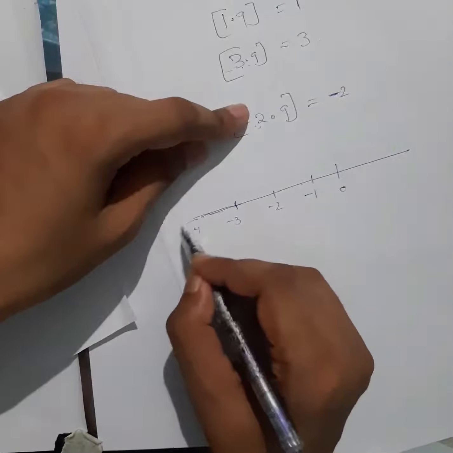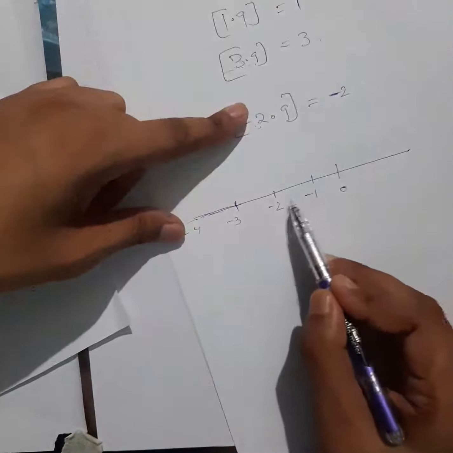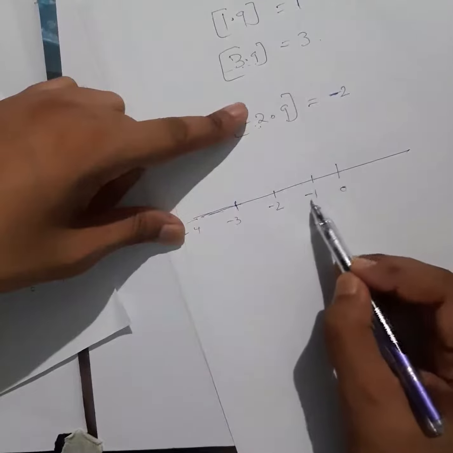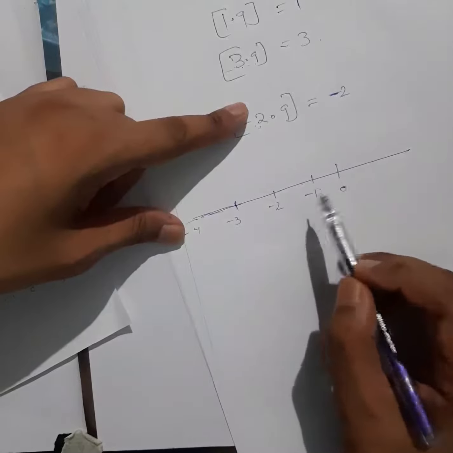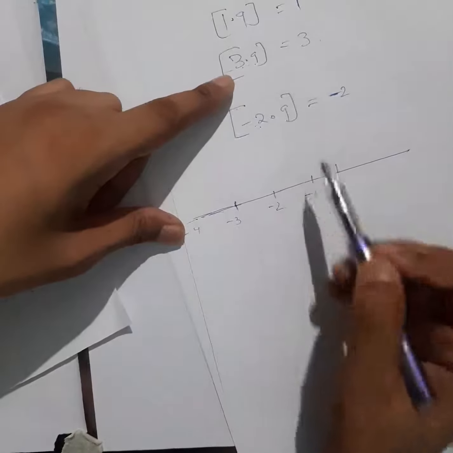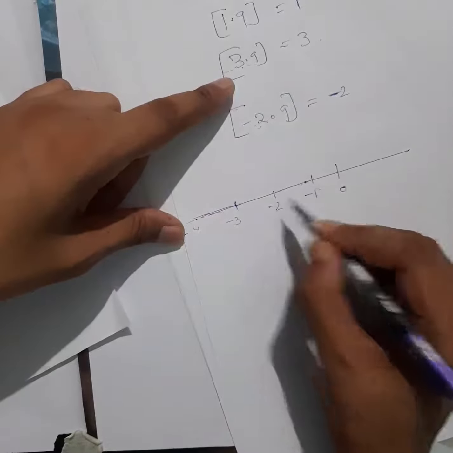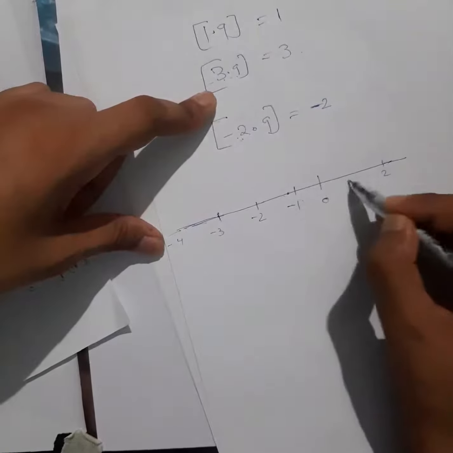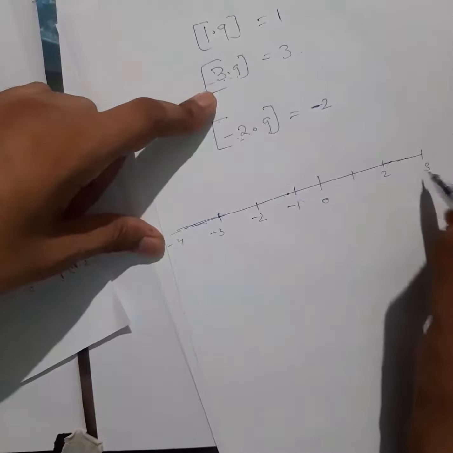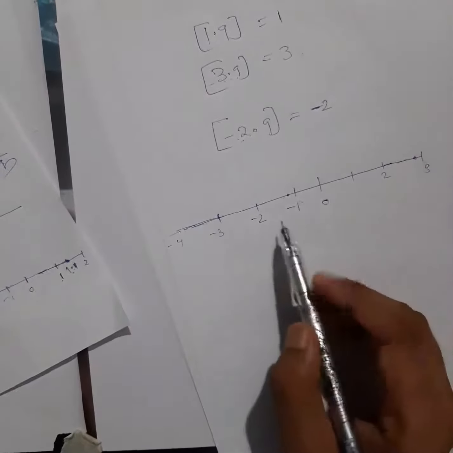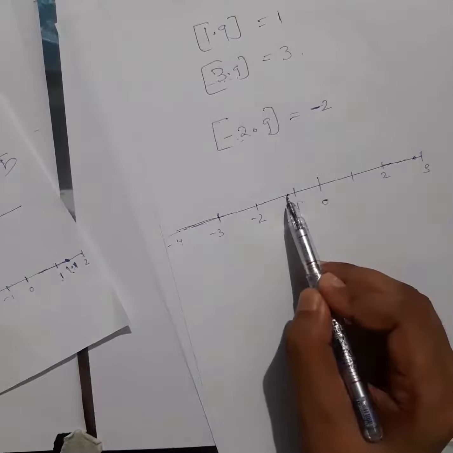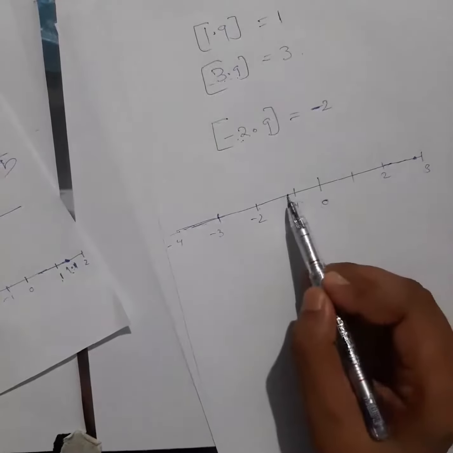Then you know that in the number line this is bigger than this. Now see where minus 2.9 will lie. Some students used to think minus 2.9 will lie here. Why? Because you know 2 is this one, suppose this is 3, 2.9 will lie somewhere here, so they used to think minus 2.9 will lie here like this. But it's not true.